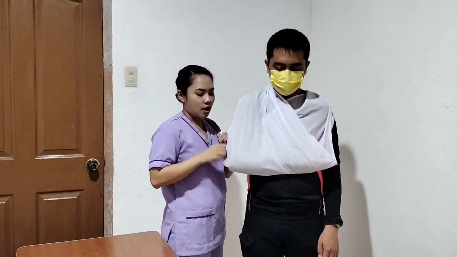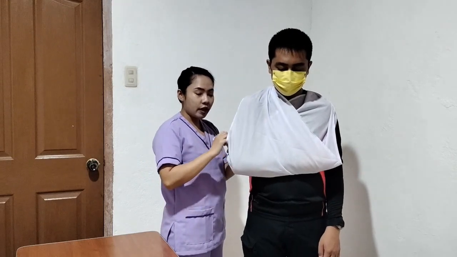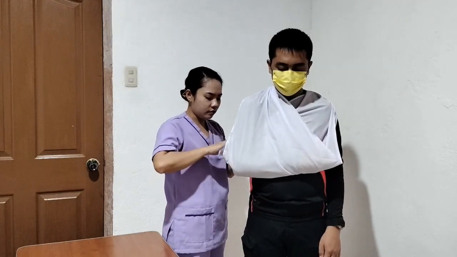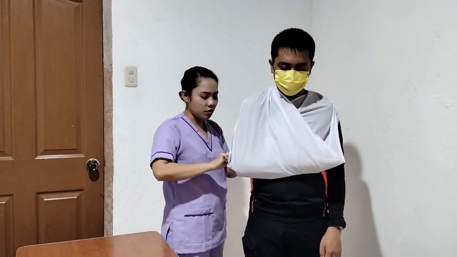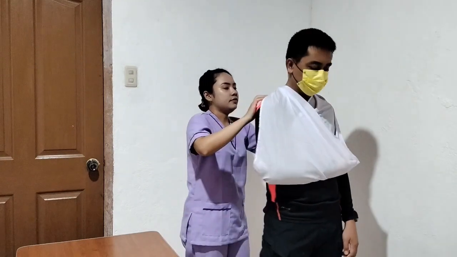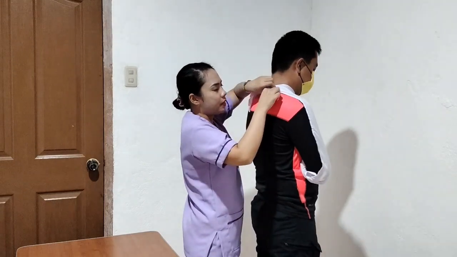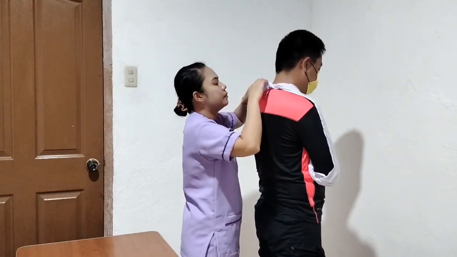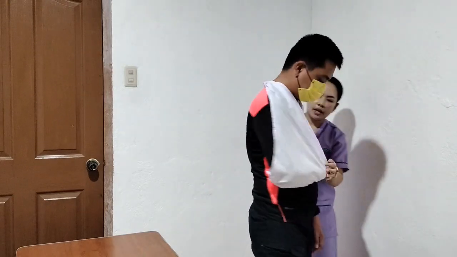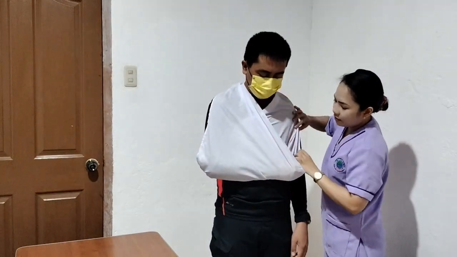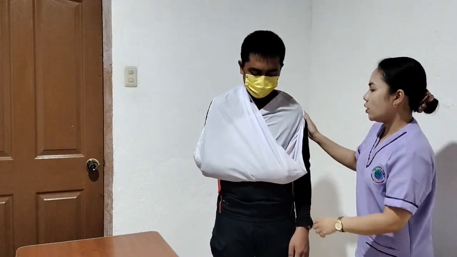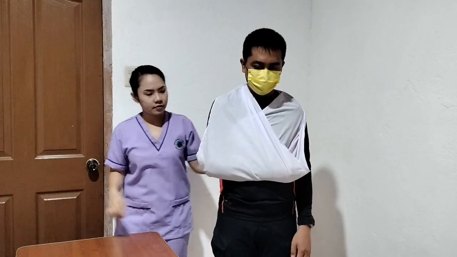So, you need also to secure the other apex by just knotting it or inserting it into the hem. And the two ends should be tucked inside the hem. Make sure that it is well made. This bandage procedure should be well made so you can support the arm of the client.